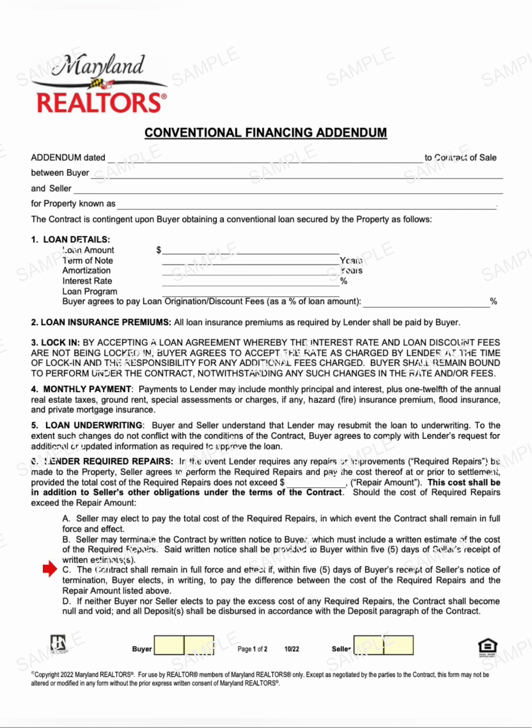In other words, if the seller says, no, you know what, I can't do this, or it's just going to go over what we stated before, I am deciding that I can't pay any more than that, and the buyer says after receiving written termination from the seller that the buyer would like to go ahead and pay X amount that is required above the stated amount for lender required repairs, and the buyer wants to take over that cost, they may. D. If neither buyer nor seller elects to pay the excess cost, the contract will be null and void, and the deposit shall be disbursed in accordance to the deposit paragraph of the contract. Then we have 2 initials here for the buyer and the seller to double check what they're saying.